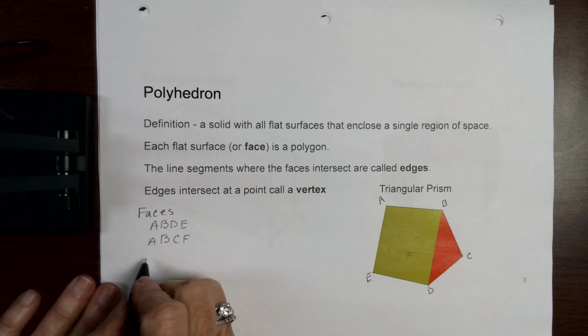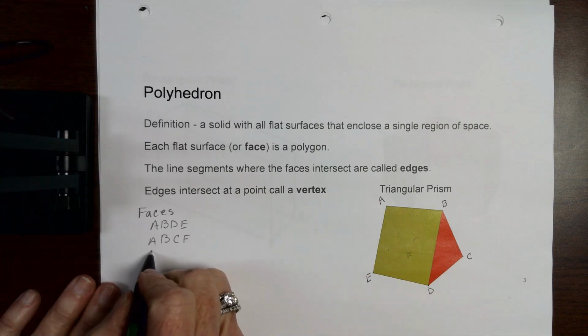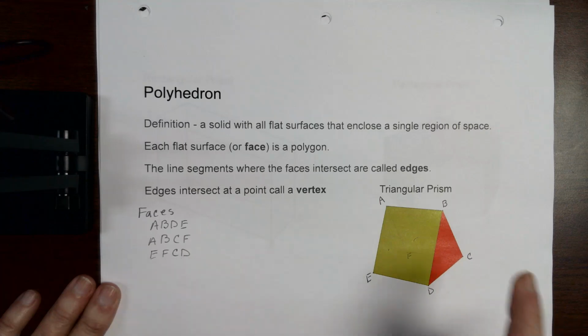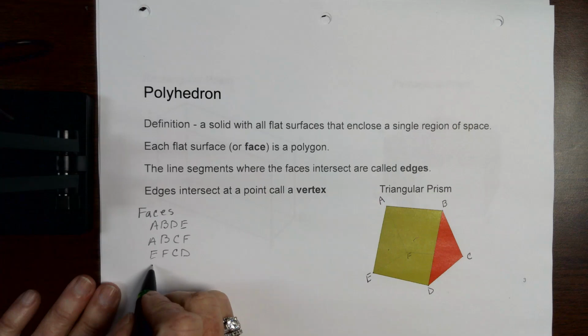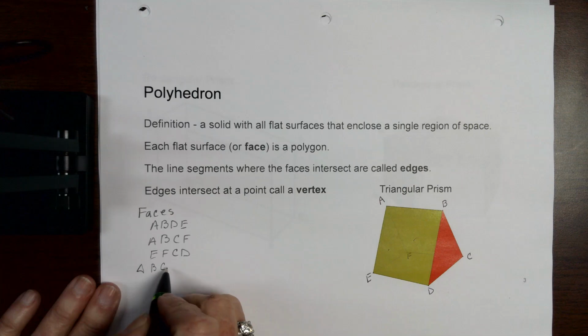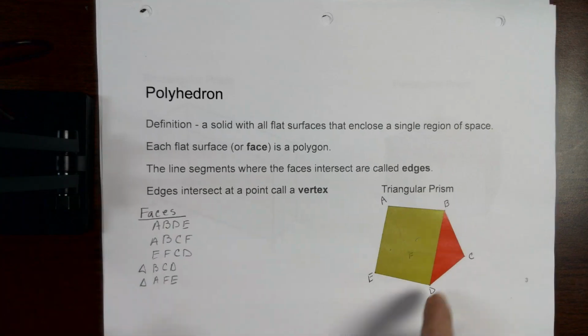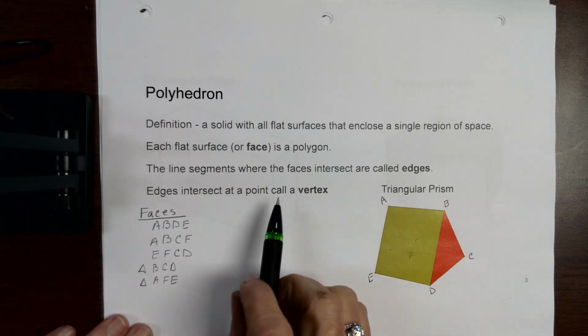On the bottom, you would have E, F, C, D. And then you have two triangles, triangle B, C, D, and triangle A, F, E. So those would be the faces, or all the sides of that triangular prism.